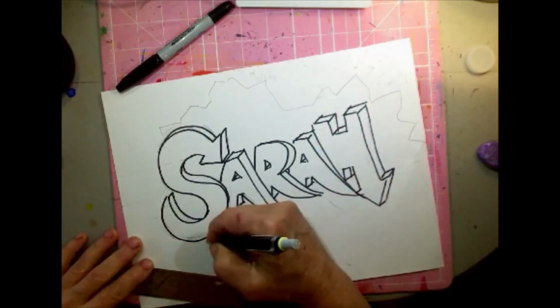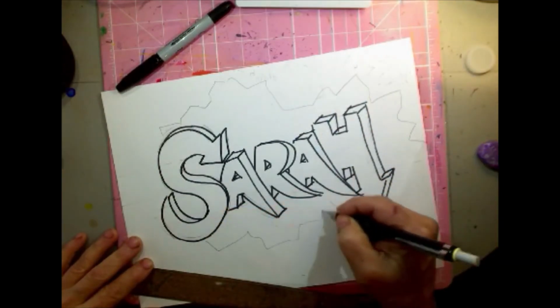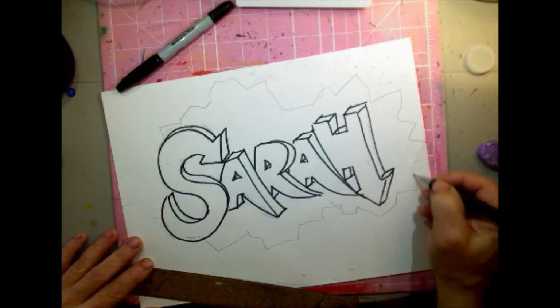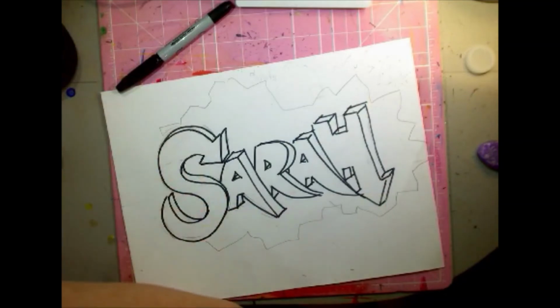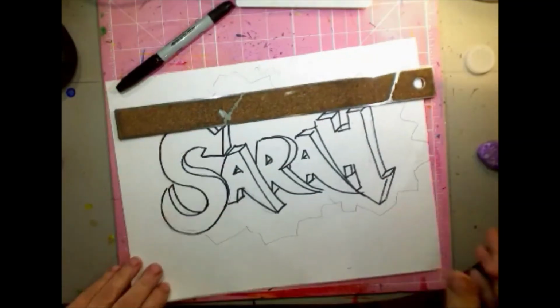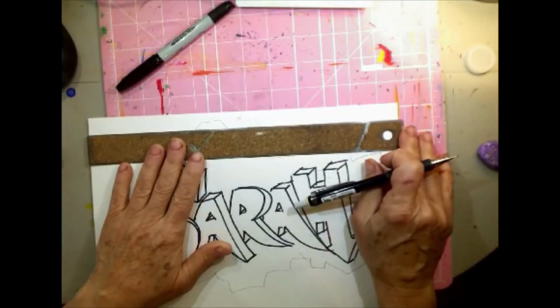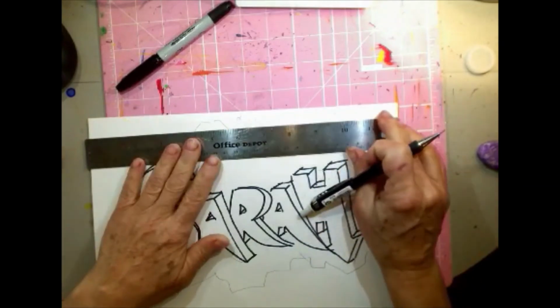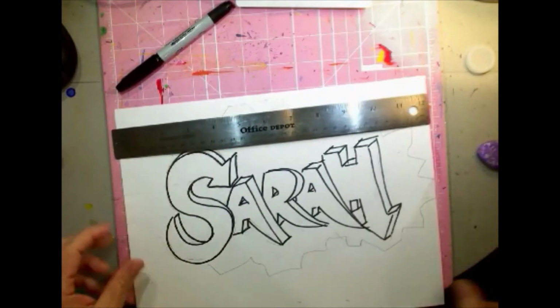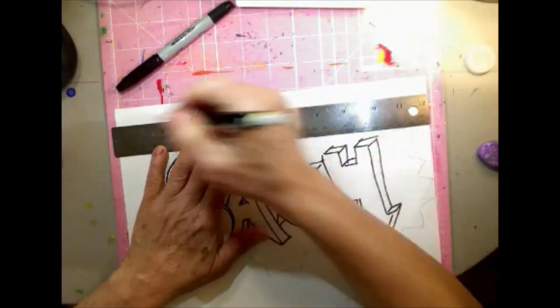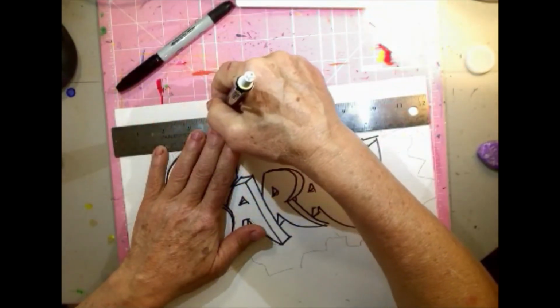I'm gonna make it look like it was tagged on a broken wall. And now I'm gonna make some bricks. So depending on how wide I do my bricks will depend on how big this is.